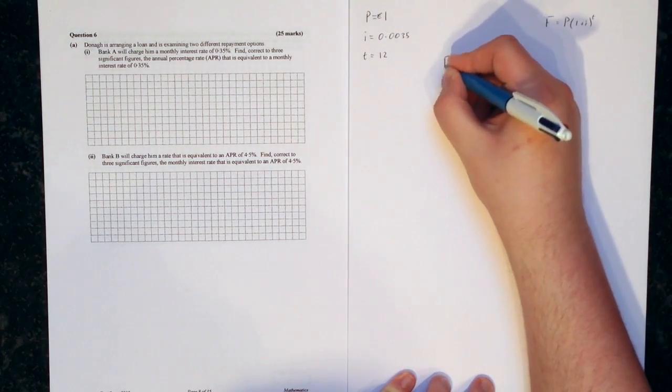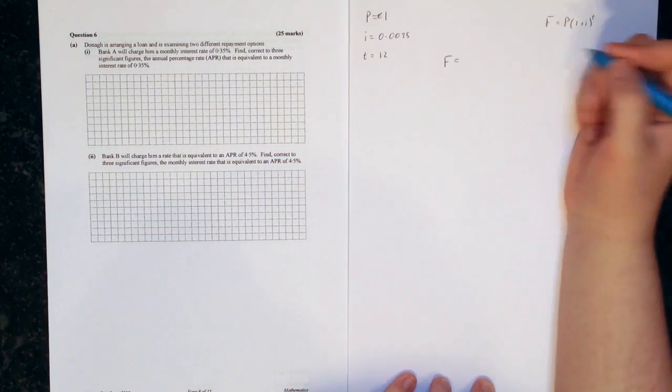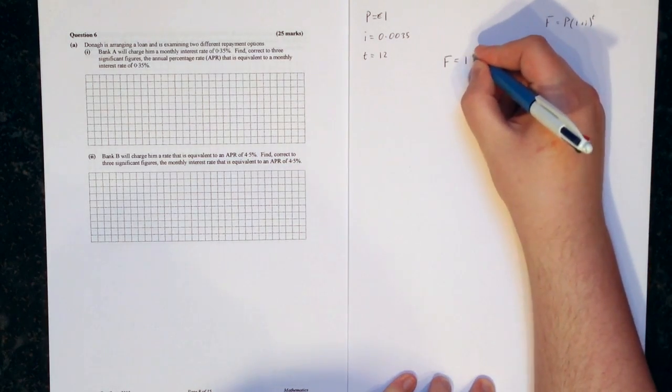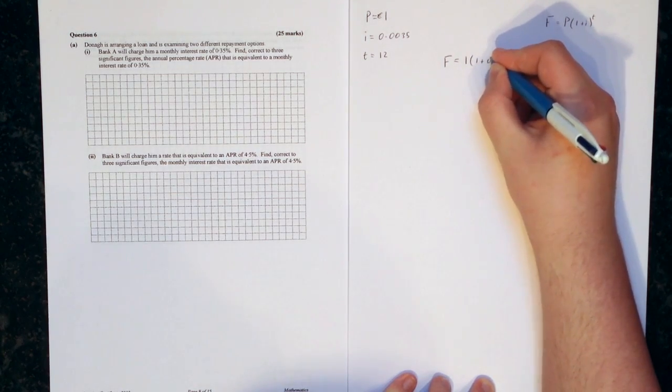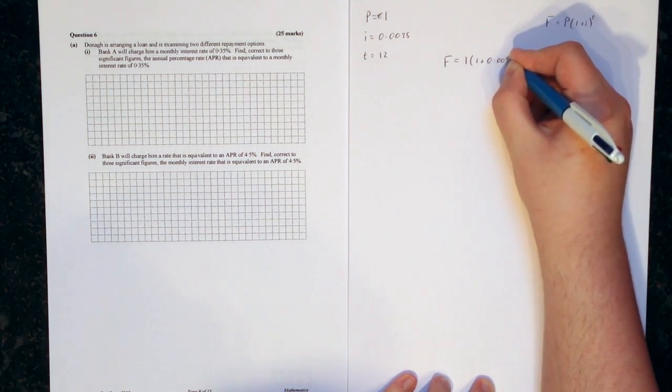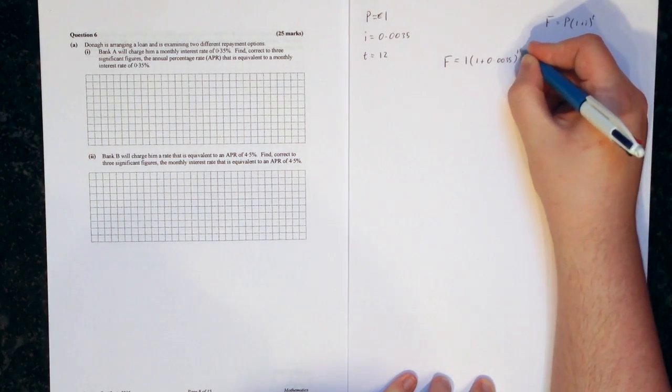So the final amount, the amount after it has accumulated interest, will be equal to the principal, that's 1, multiplied by (1 plus the interest rate, 0.0035) to the power of t, which is 12.